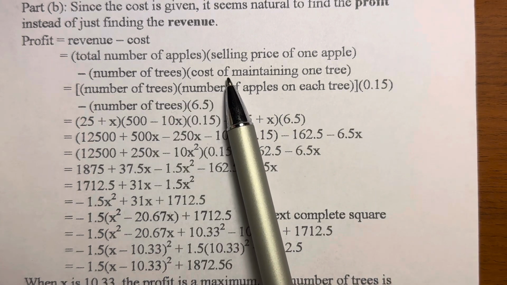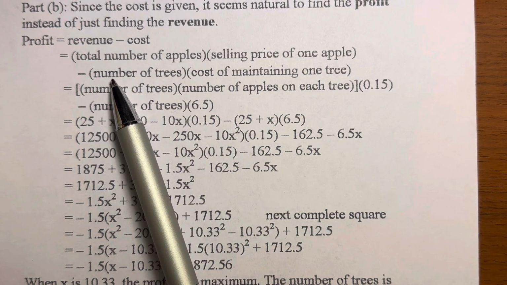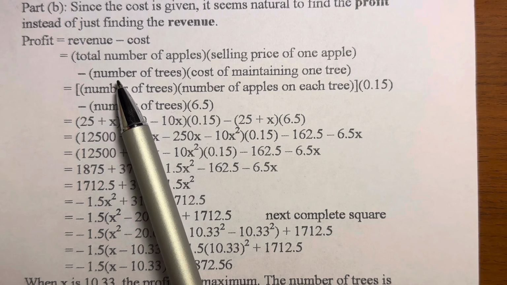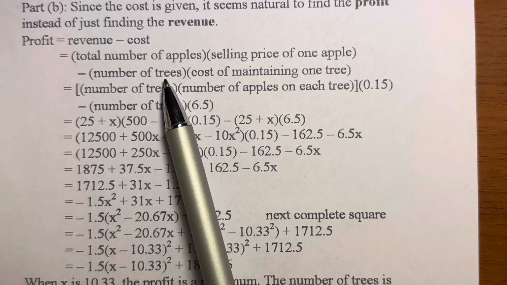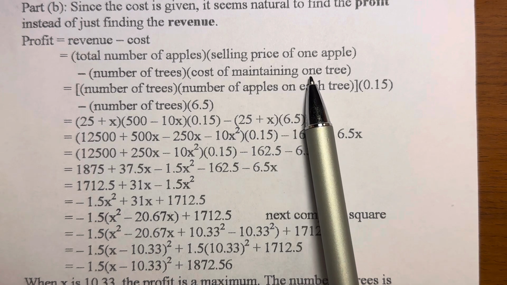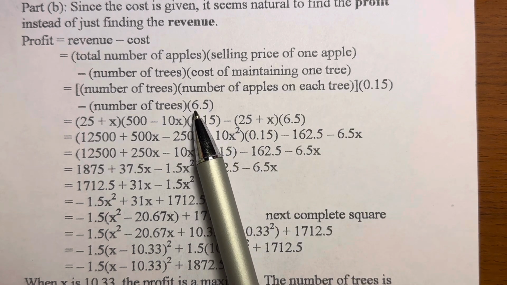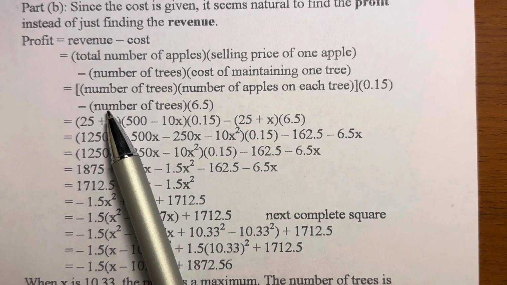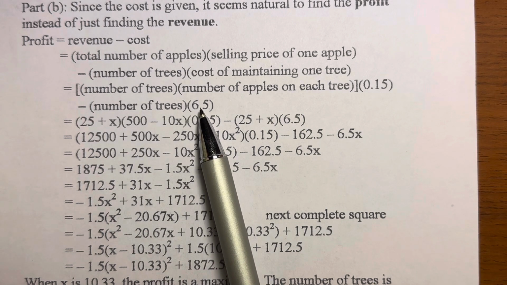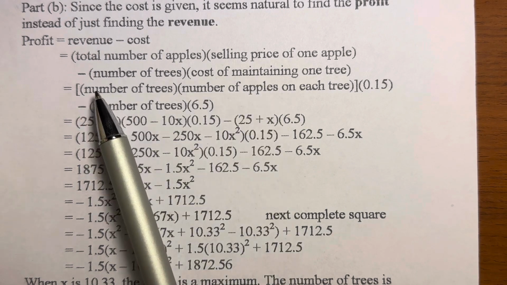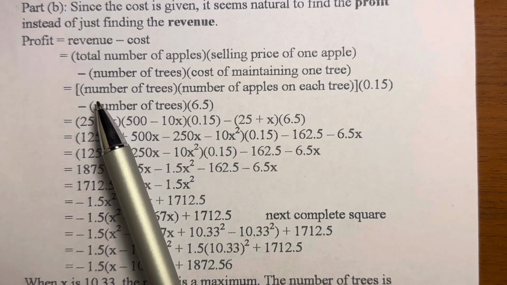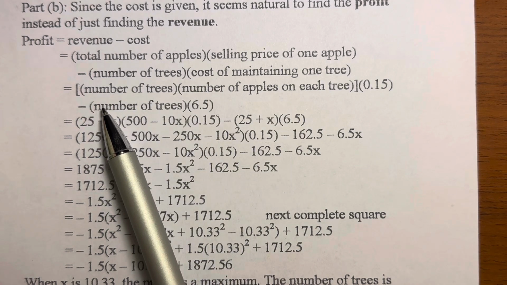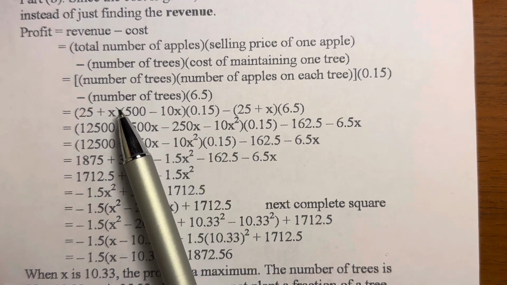And the cost of maintaining all the trees is the number of trees multiplied by the cost of one tree. The cost of one tree is $6.50. So the number of trees multiplied by $6.50 is the cost. So you subtract it from the revenue. Revenue minus the cost, you get profit.